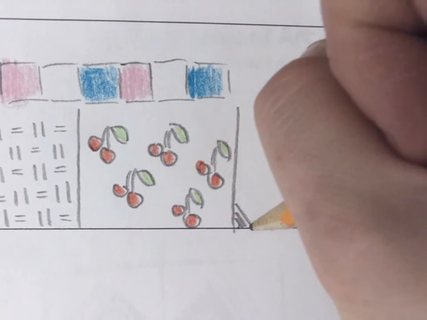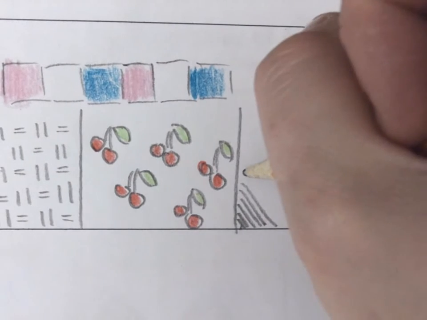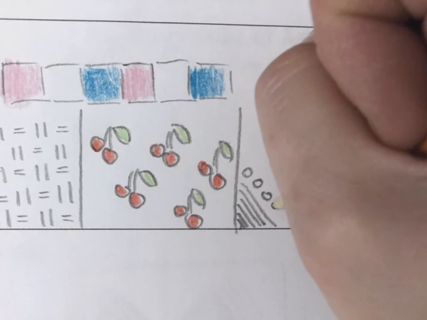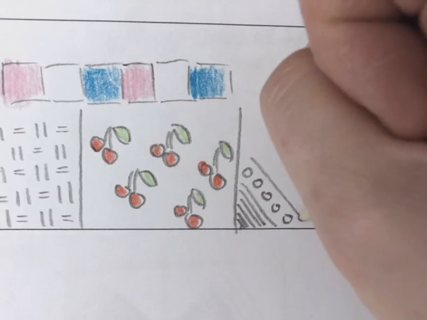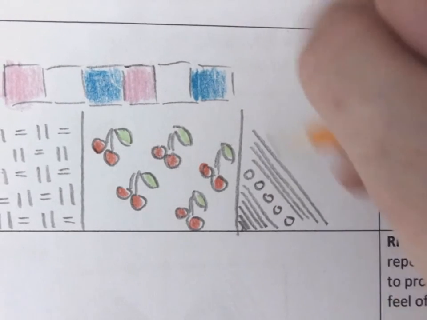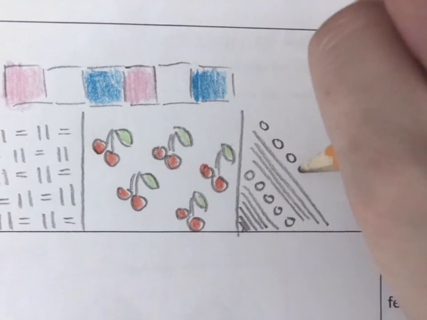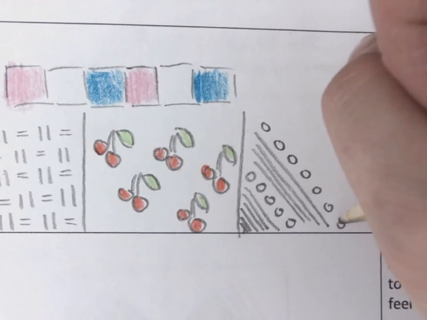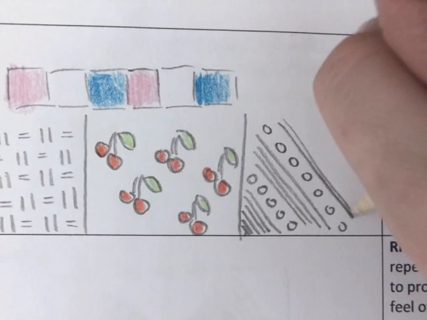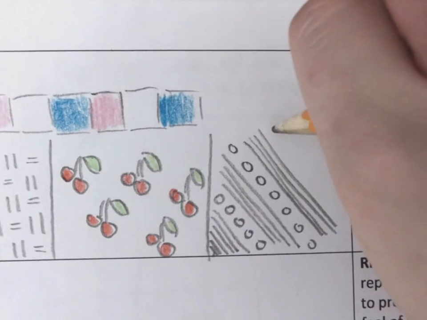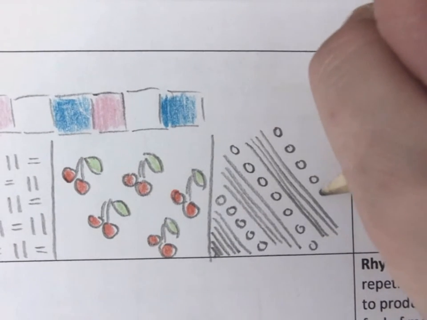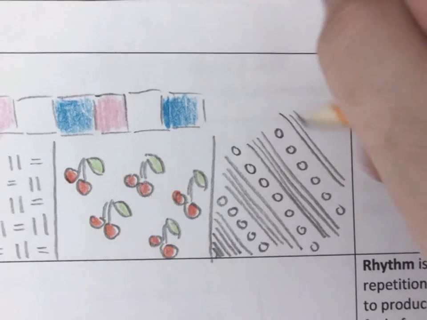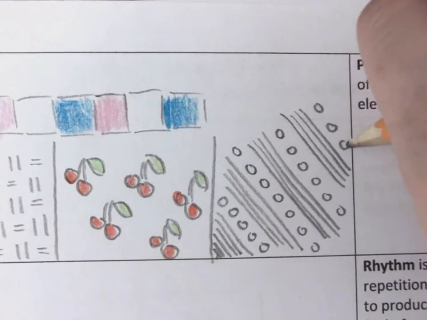Okay, so maybe some stripes followed by circles. Okay?